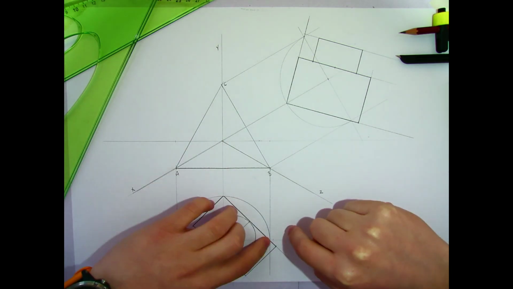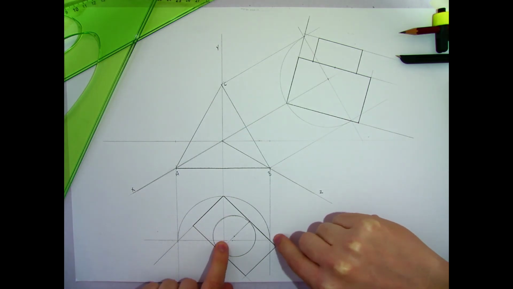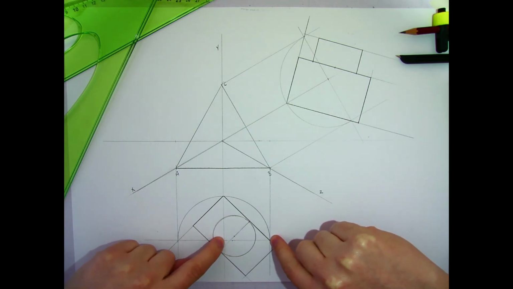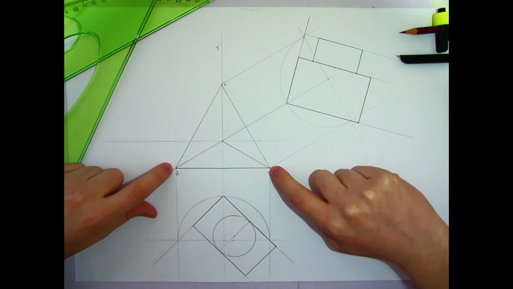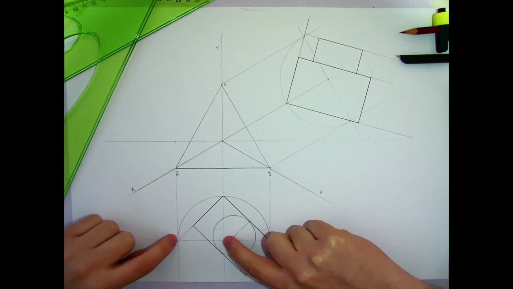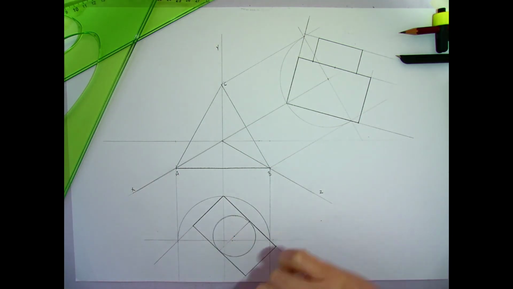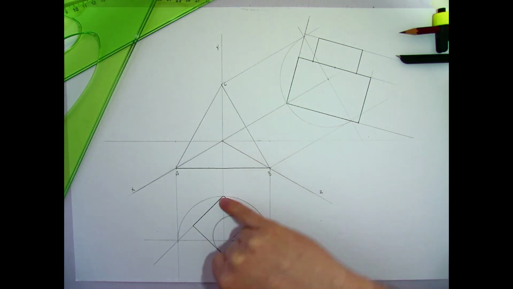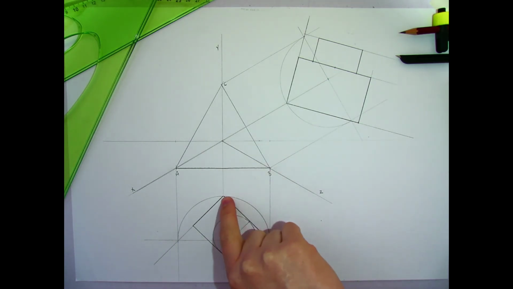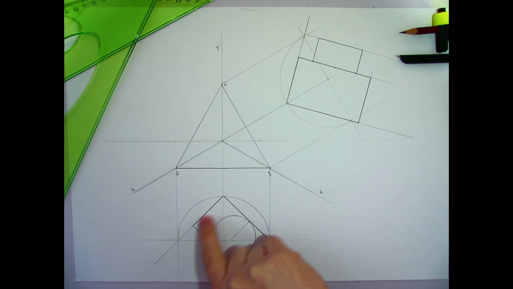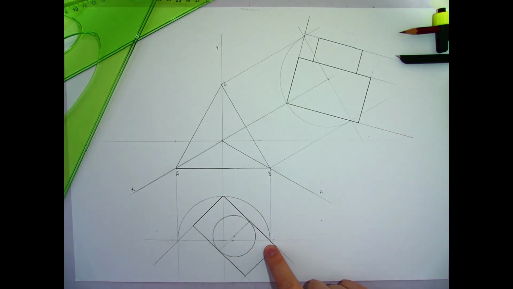That semicircle starts on the center point here with a radius out to the side, so from halfway between A and B. That's my radius for the semicircle. Where the semicircle cuts the center line, the middle line coming down, I'm going to join that to the two corners, so here out along here, giving me my angle that I need to position my plan.